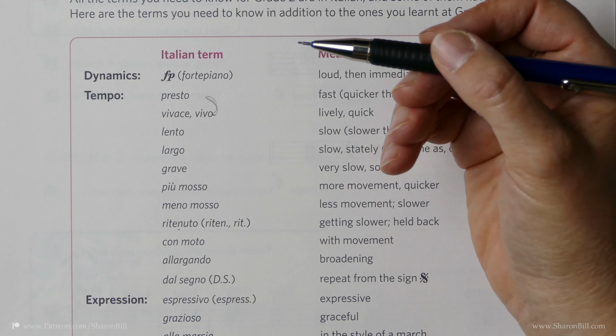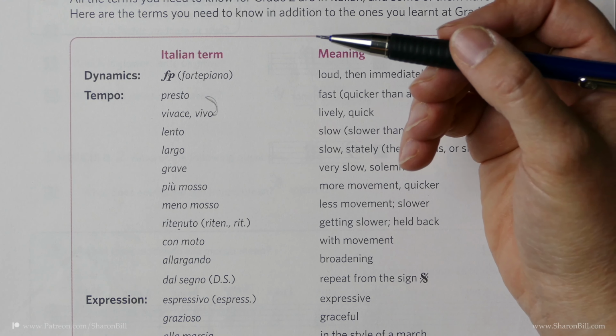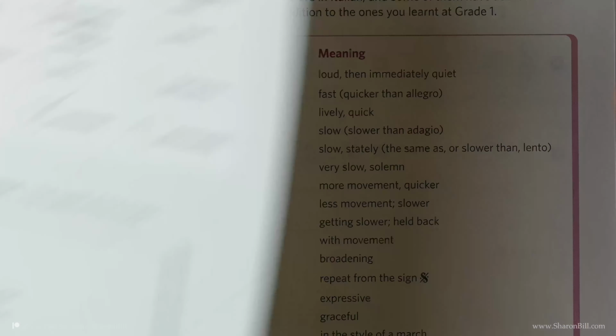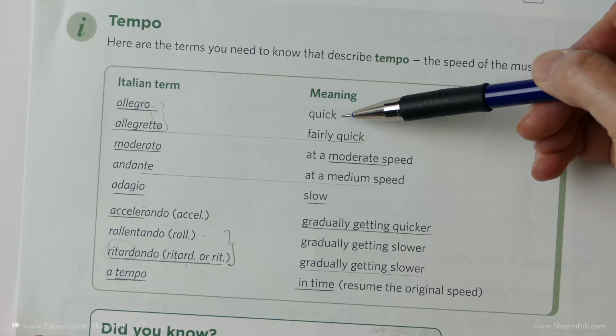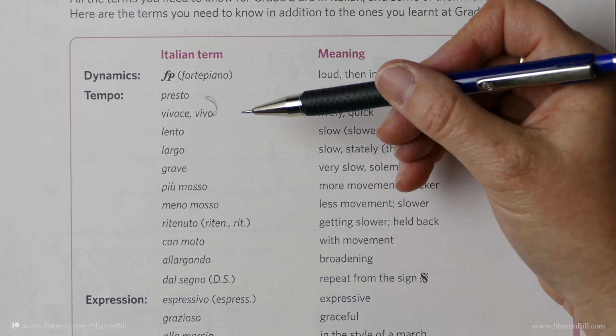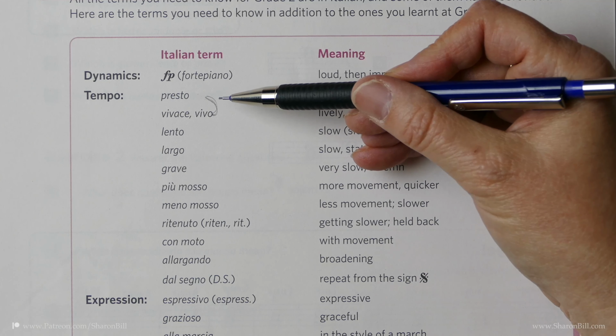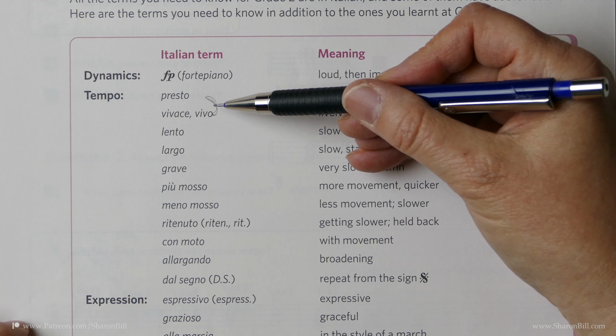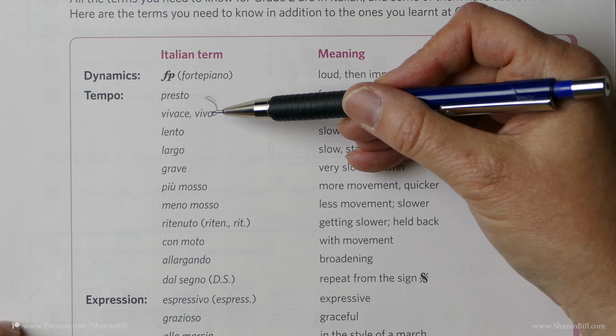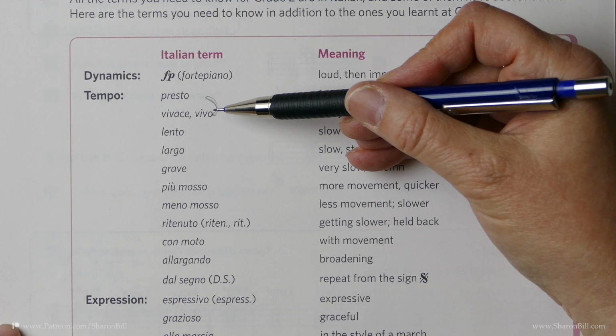And you may even want to add that to your Grade 1 allegro, which also means quick, and so group them in ways that make sense to you. And I even suggest that perhaps you colour code them and group them in a way that you find helpful.